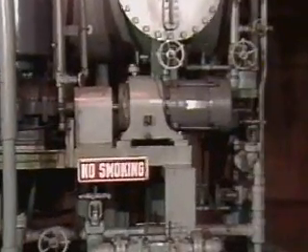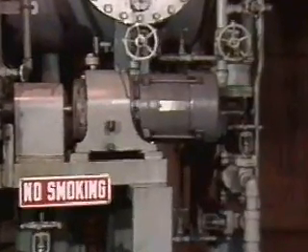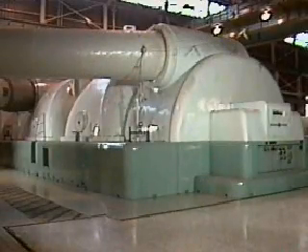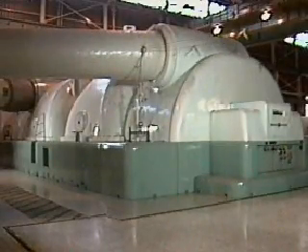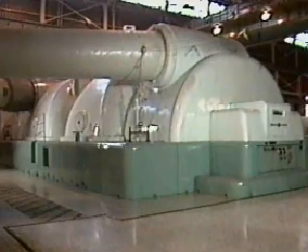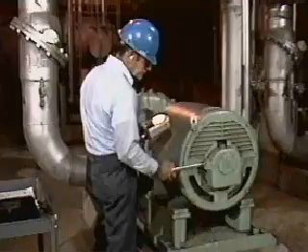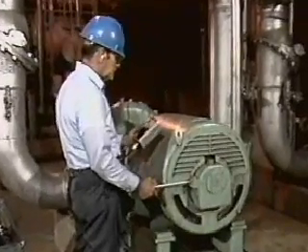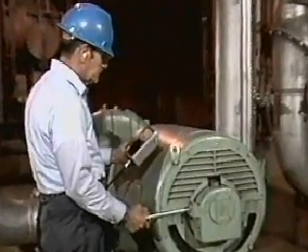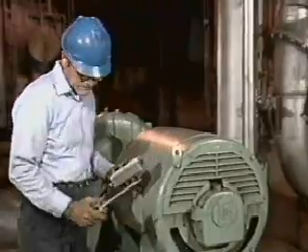A piece of rotating equipment can be as simple as a small electric motor or as complex as this 275 megawatt generating turbine. But all rotating equipment vibrates, and each rotating part within a particular machine also vibrates. Measuring and then analyzing vibration enables you to determine the operating condition of your machinery.